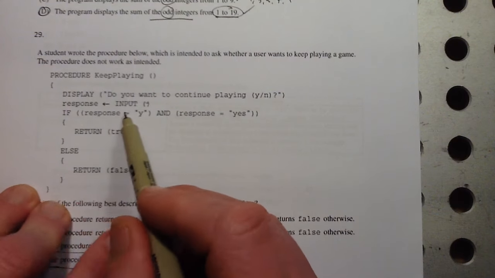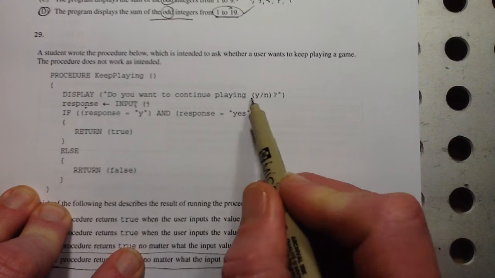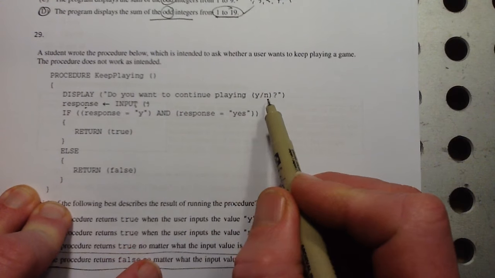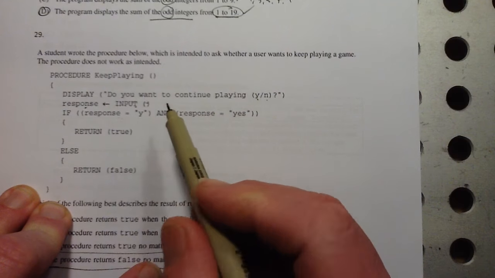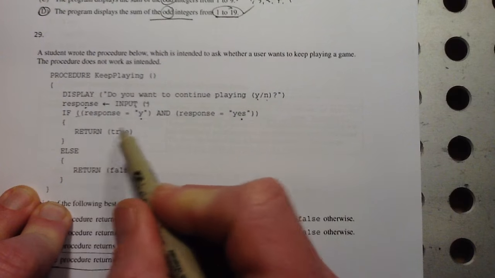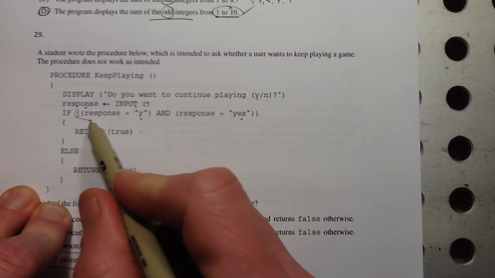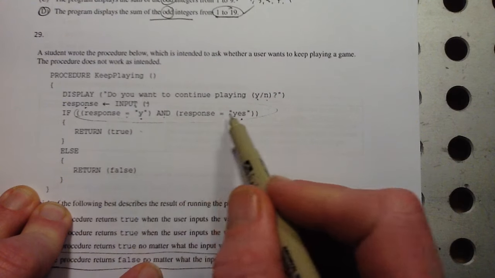Since the input going into response here is going to be whatever the user types in. They're supposed to type in y or n, but whatever they type in, it can't be equal to this and this. So this is never going to return true, because if something is equal to something and something different, that cannot be true.